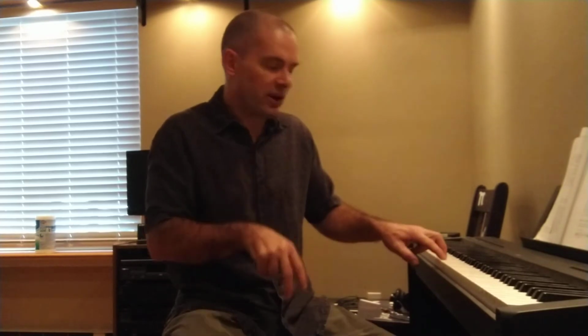Or we could say that the triad is just two thirds stacked on top of each other. We've got a lower third here and an upper third here, right? So we've got two thirds stacked on top of each other, and on the outside we have the interval of a fifth. Right? Every triad has this. It's just that the size of the thirds and the size of the fifth on the outside is variable.